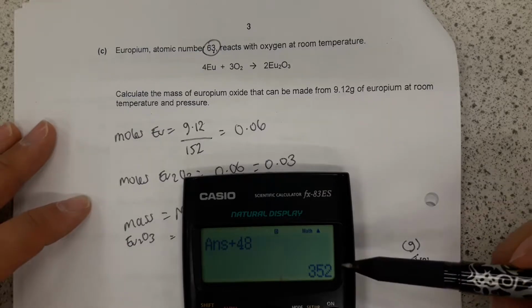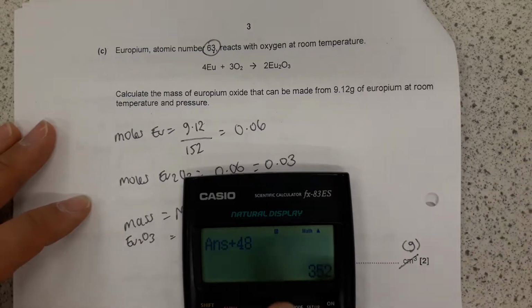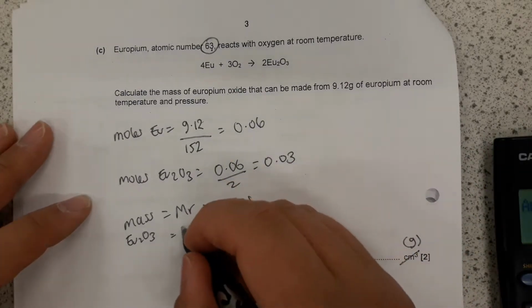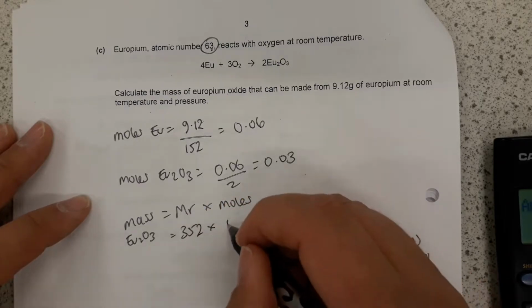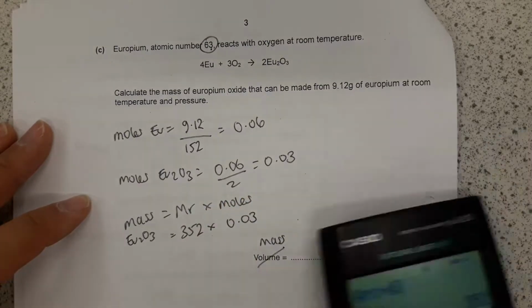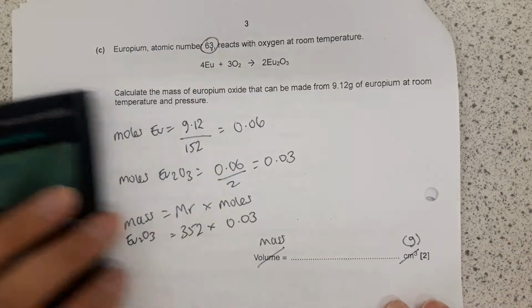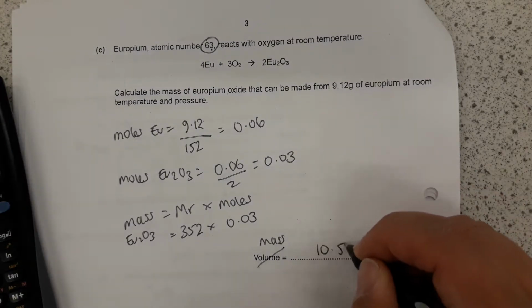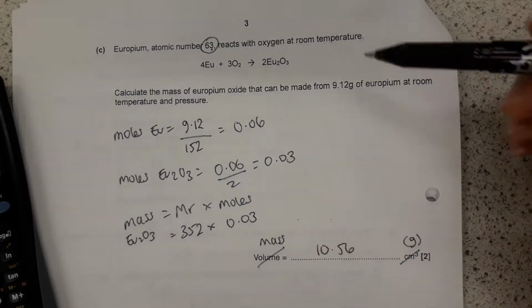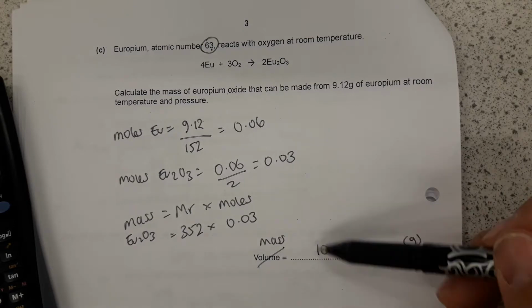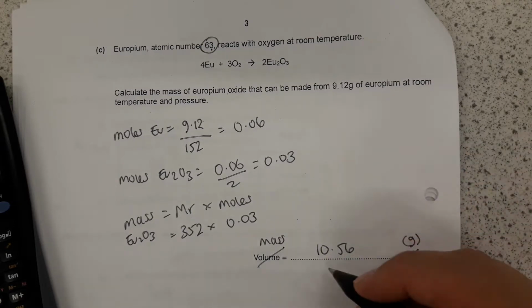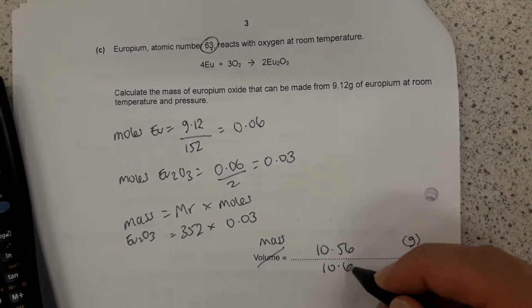So the atomic mass of europium oxide is 352. Sorry, the Mr is 352. Times by 0.03 will give us our final answer, which is 10.56. Okay, 3 significant figures in the question, so 10.6 is a correct rounding there. If you want 10.6, that's fine as well.